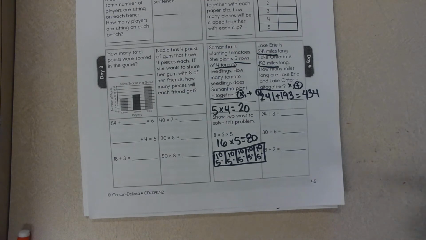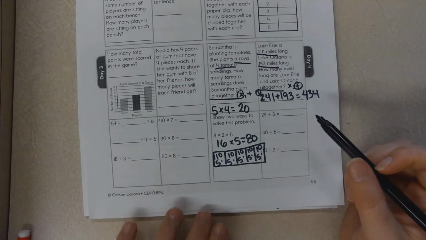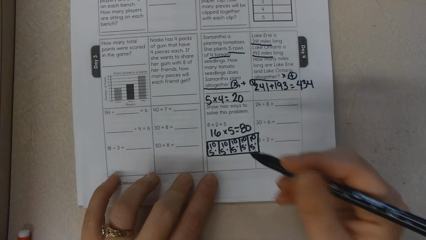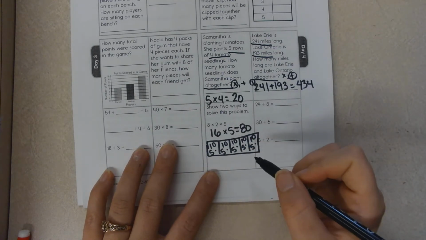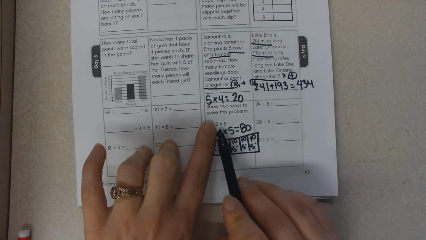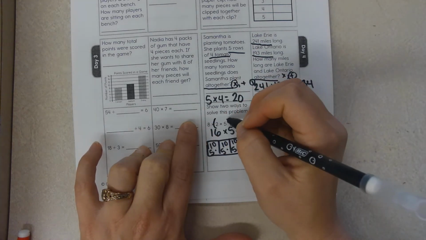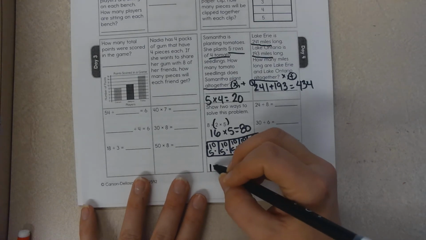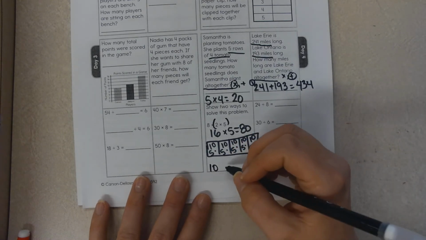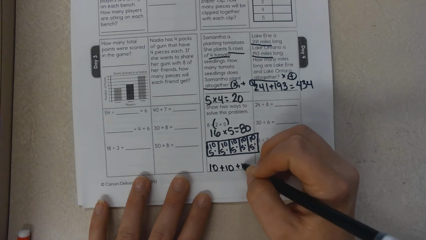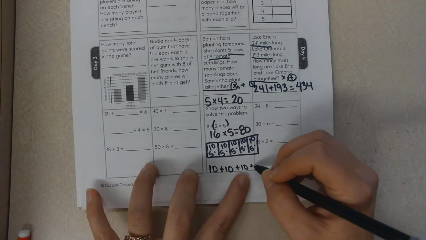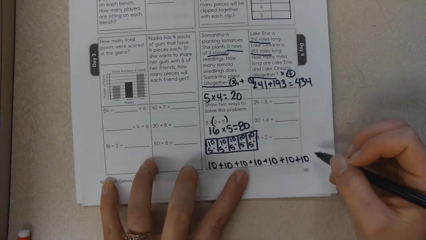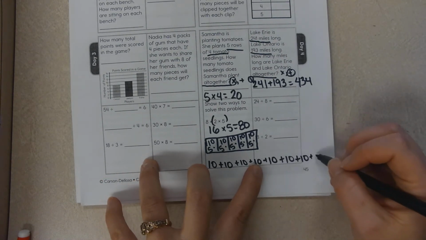Another way you can show 8 times 5 times 2 is by doing an array. So what you would do is 8 times 2, or you could do 2 times 5. 2 times 5 is 10. So you could do 10 8 times. 1, 2, 3, 4, 5, 6, 7, 8.